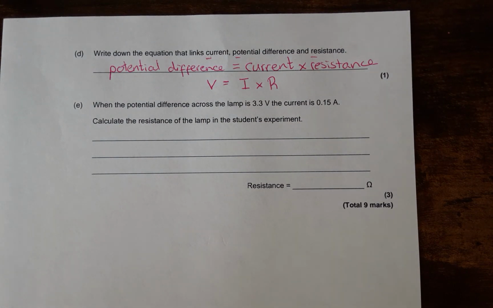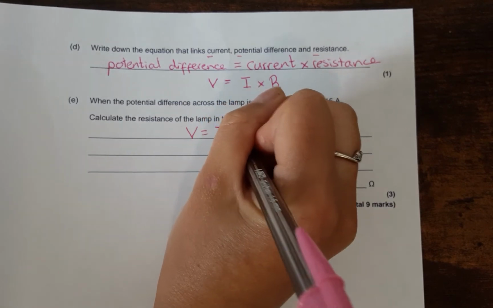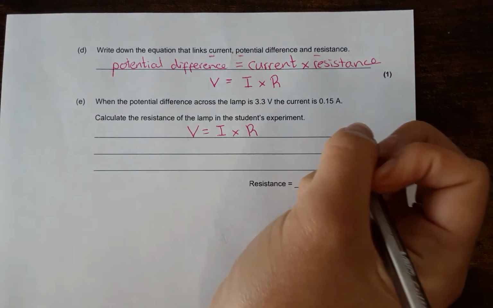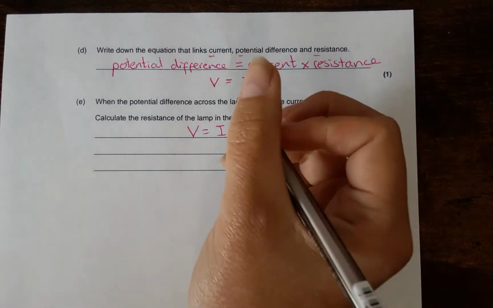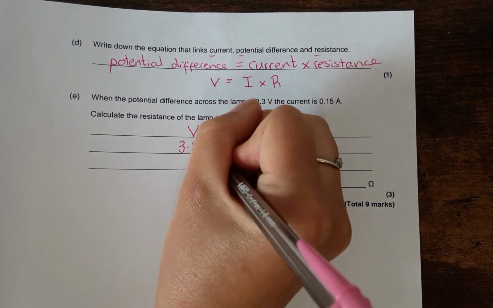When the potential difference across the lamp is 3.3 volts, the current is 0.15 amps. Calculate the resistance of the lamp in the student's experiment. So we're going to use the equation above, and this is why learning the equations is important, because if you don't have that equation, then you won't be able to use it here. So potential difference is 3.3.